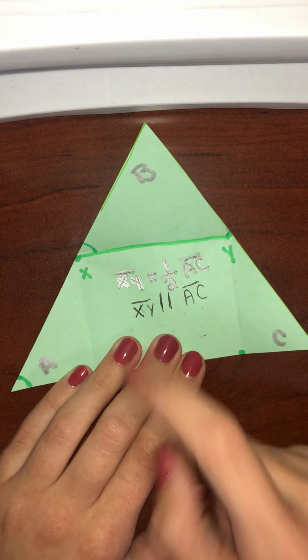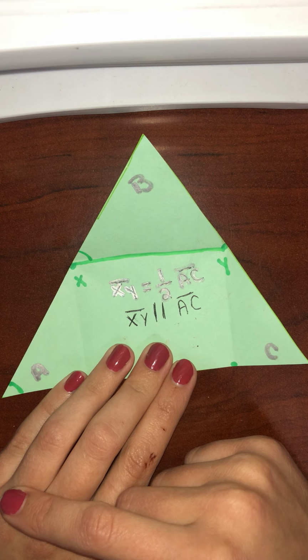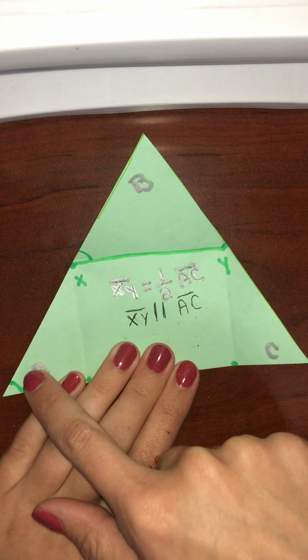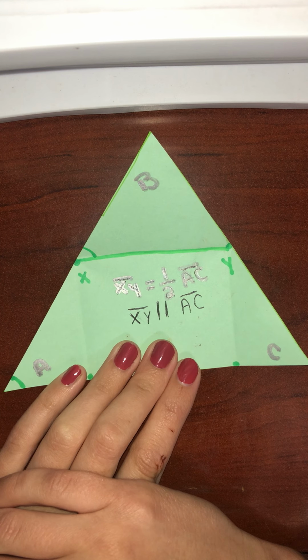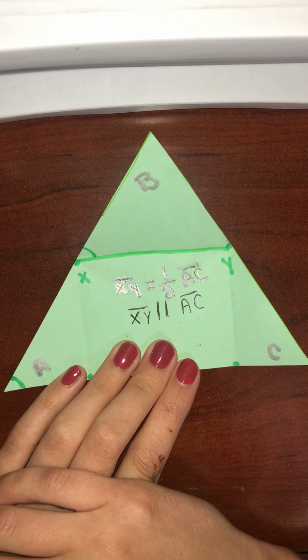These 2 properties are going to be very important for you, especially when it comes to proofs, because knowing that corresponding angles exist is going to be really helpful for proving congruency as well as proving similarity.